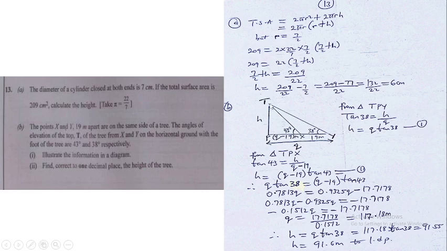Also from right-angled triangle TPS, you can use the trigonometric ratio, that is opposite of this angle 43, which is h, over the adjacent, which will give us tan 43 equals h over q minus 19. You can also make h the subject of the formula, and that will give us h equals q minus 19 multiplied by tan 43. You can call that equation 2.